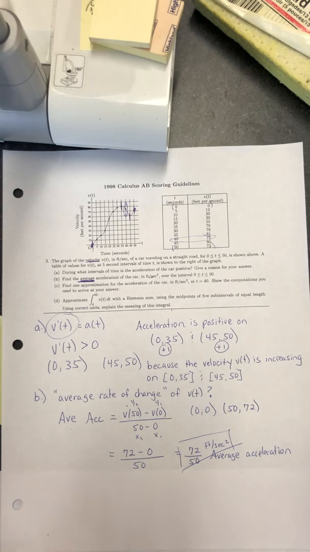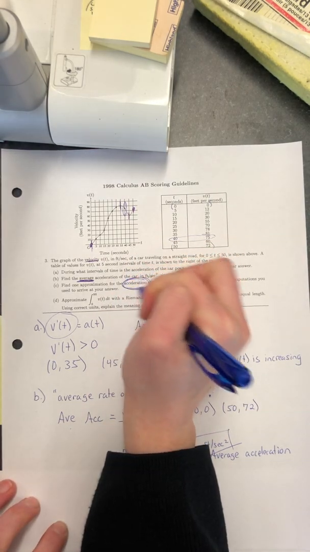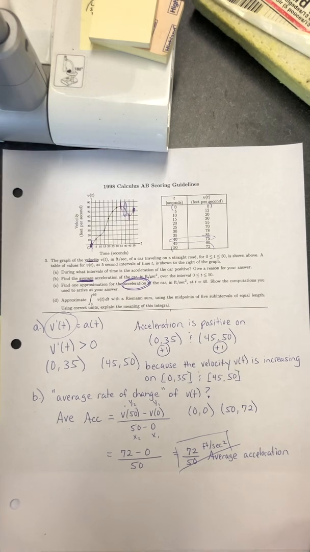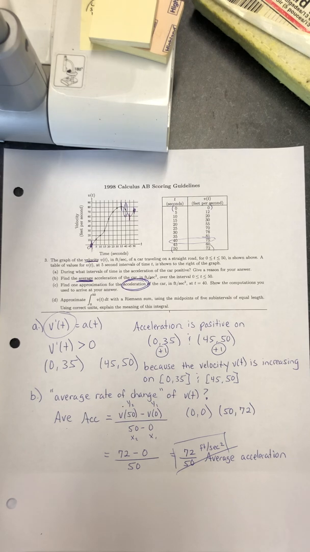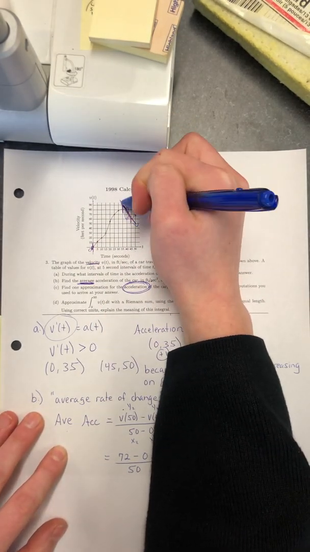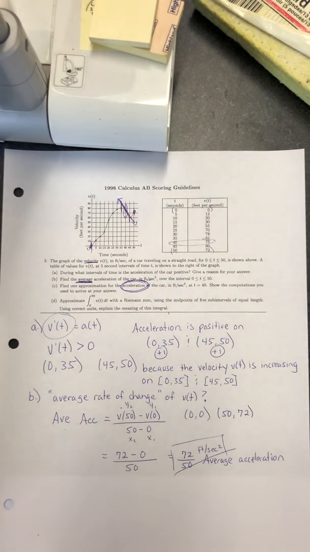So in order to find the answer to this question, let's look at what it's asking for. It says find one approximation for, not the velocity, for the acceleration of the car. So what this is looking for is basically an approximation of the slope of the velocity graph at 40. Now, if we knew the exact equation, I could just take the derivative and evaluate at 40, but I don't know the exact equation, so I need to think back to what a derivative means. Well, a derivative means the slope of the tangent line. So what I'm really looking for is, at 40, what is the slope of the tangent line?